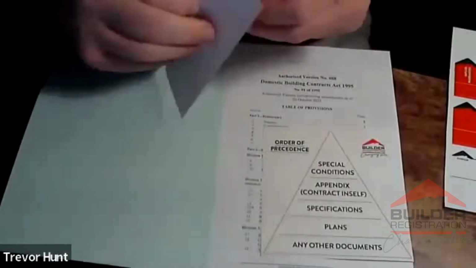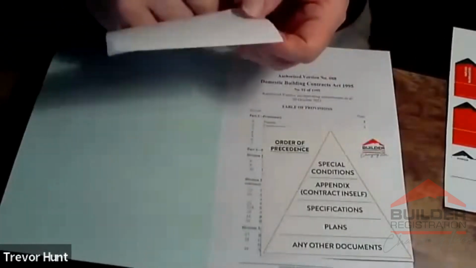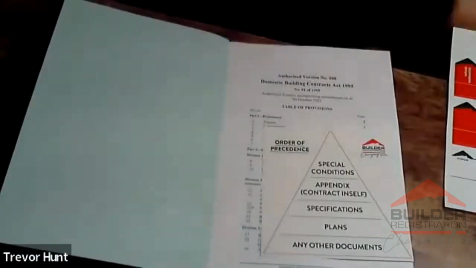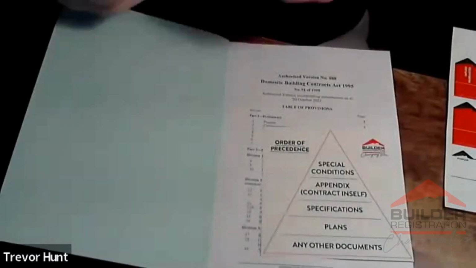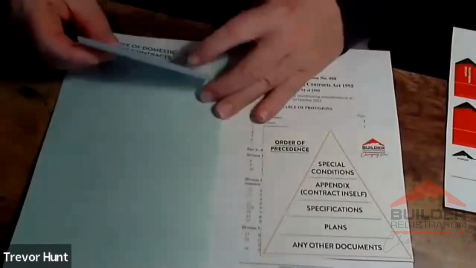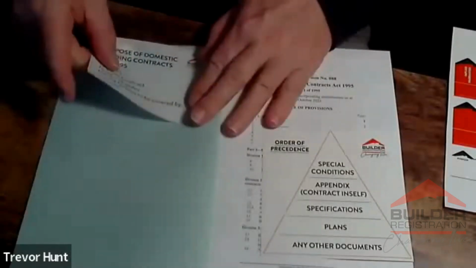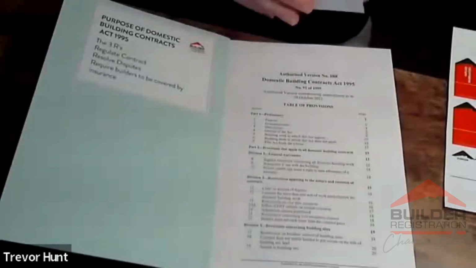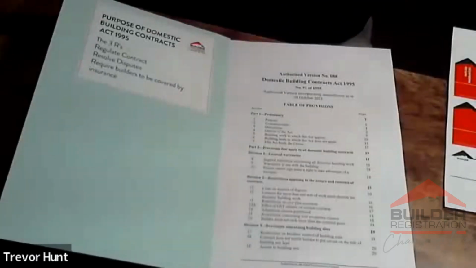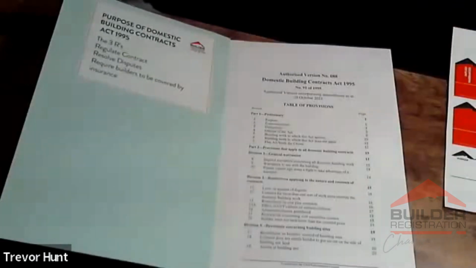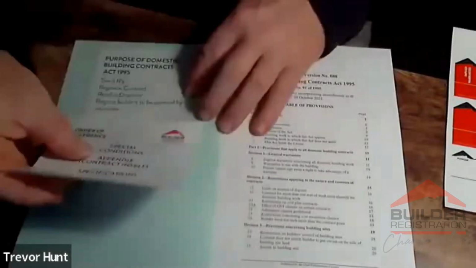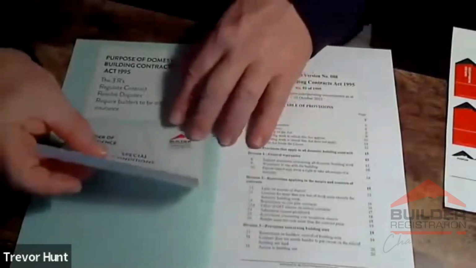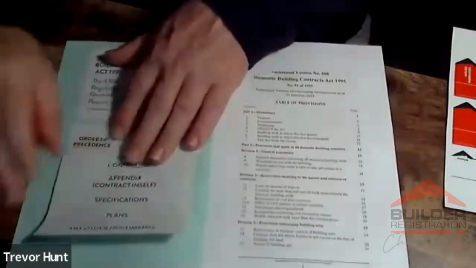Stickers on the inside. Just two stickers on the inside.